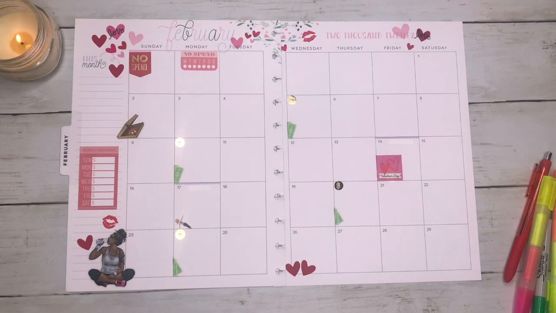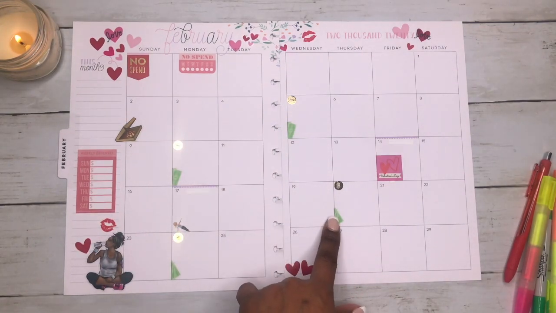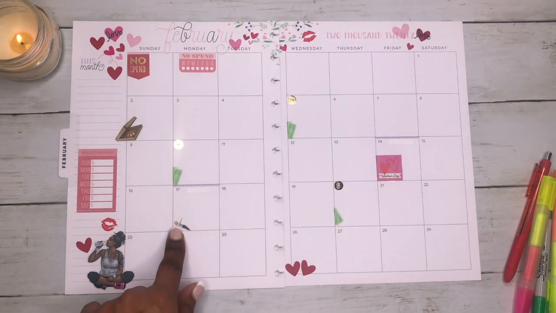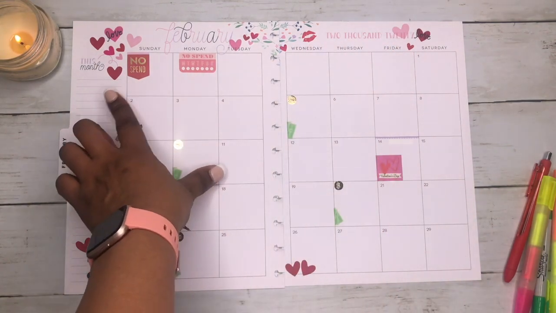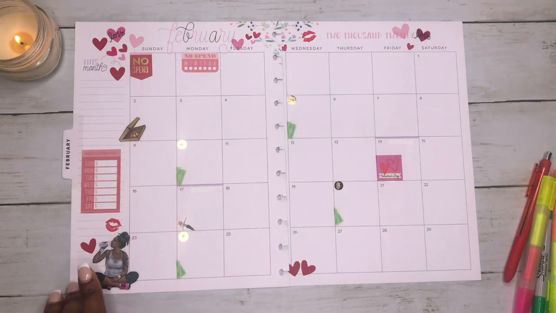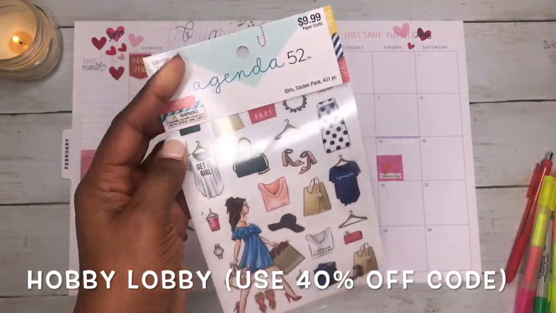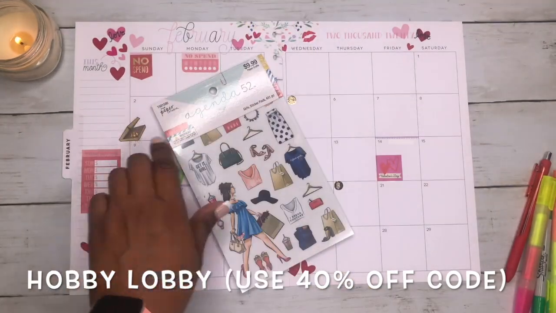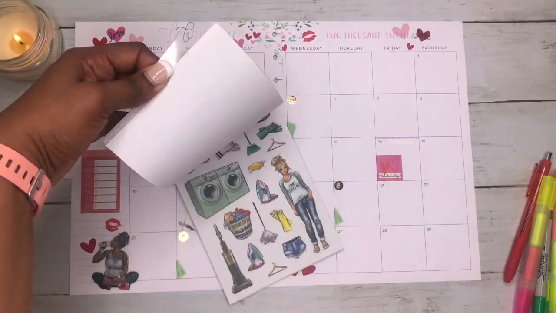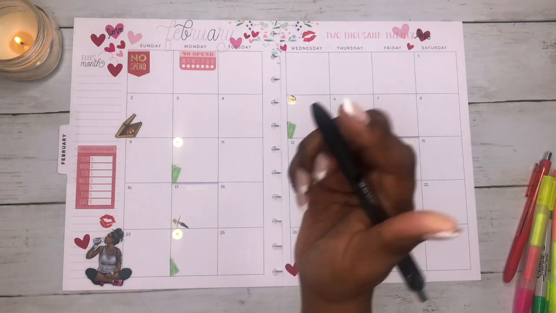So as you can see, I have already laid down my paydays here. And these stickers I used from my Happy Planner sticker book. This sticker here is from... All right, so let's get into this monthly layout.